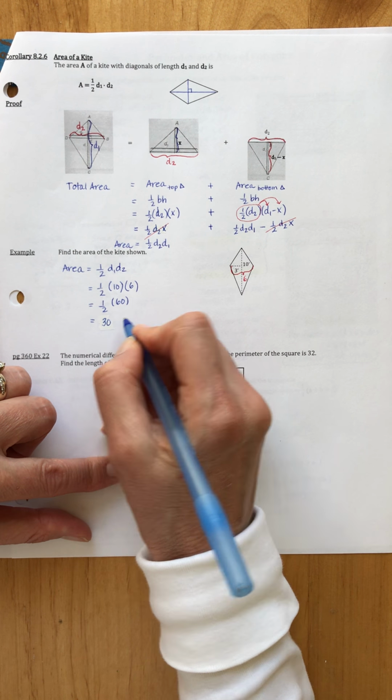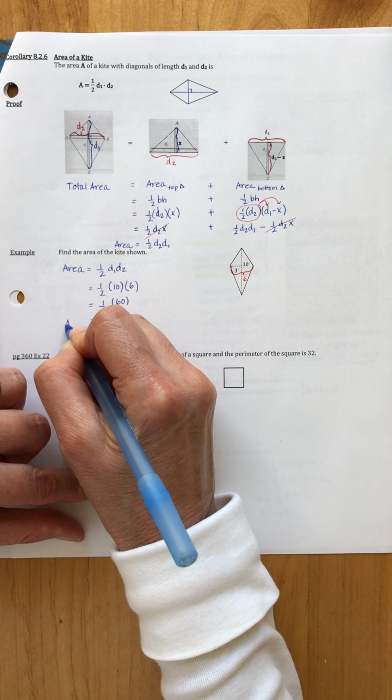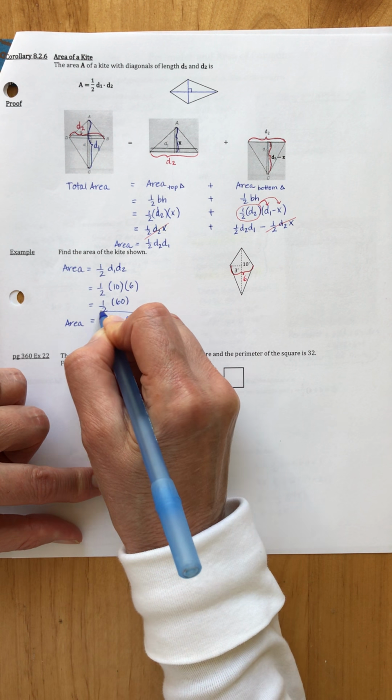And we don't know what the units are. Yeah, we do. It's feet. So square feet. And that's the area.